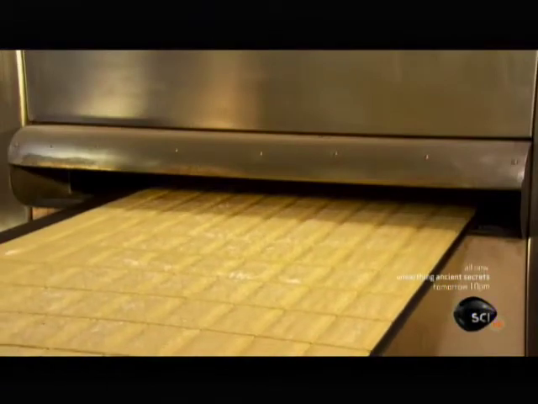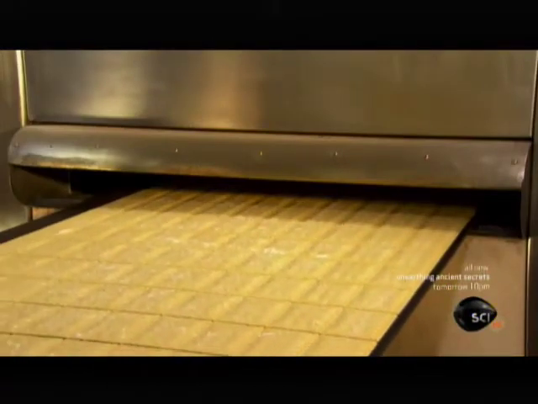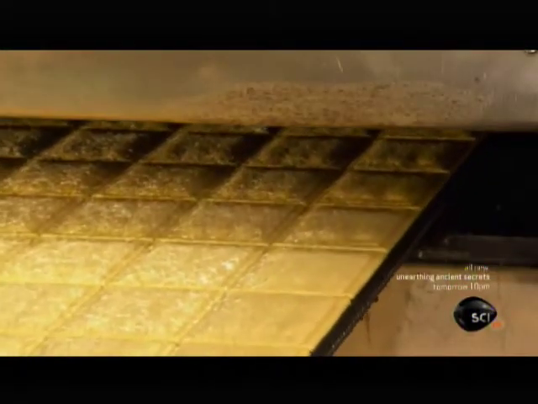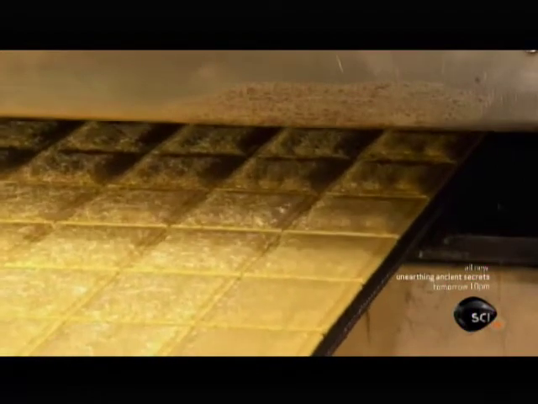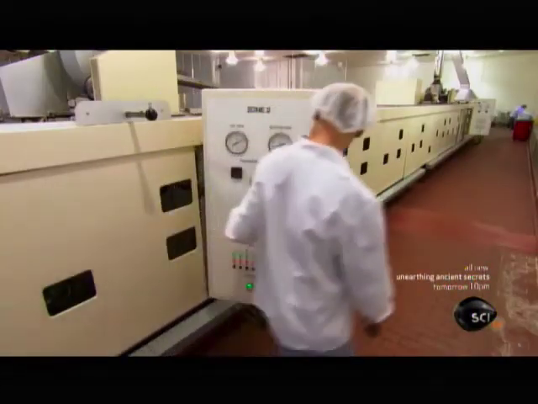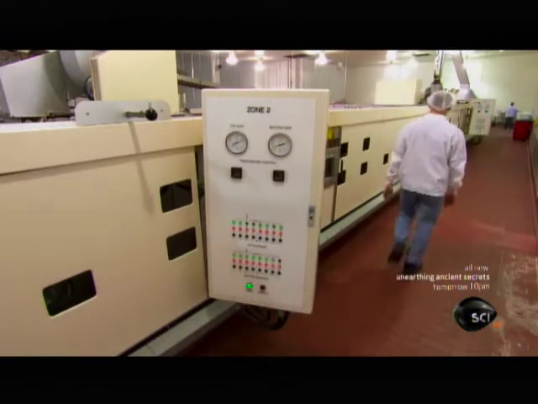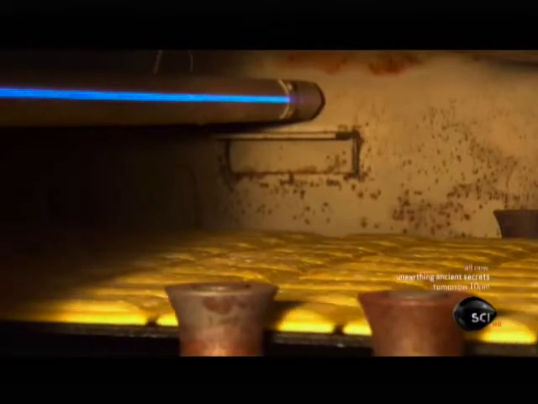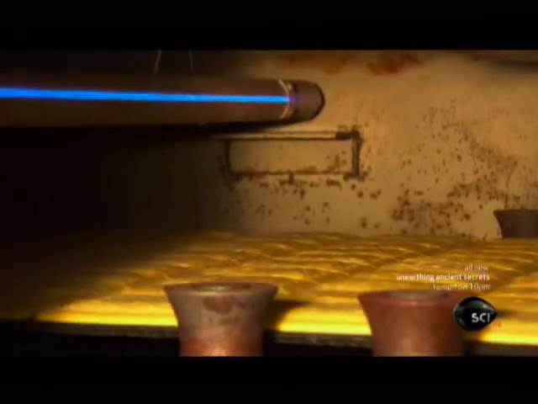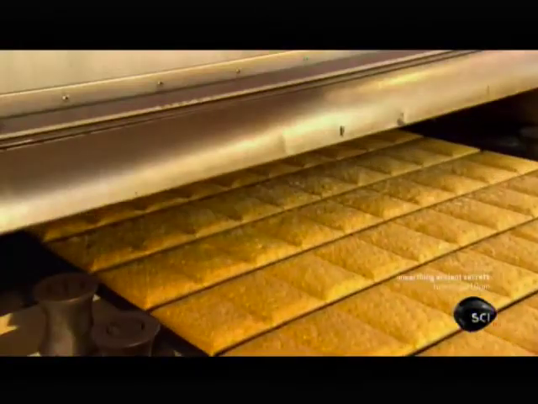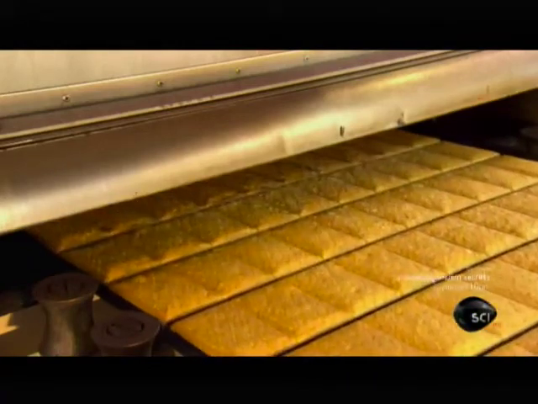The toaster pastries travel through a 150-foot-long convection oven heated to 300 degrees Fahrenheit. The operator keeps a close watch for leaking jam. That would be a sign of bad seals in the pastry pockets. He rejects any with leaks. He also keeps an eye on the color as the pastries brown. They shouldn't be too dark or too light.